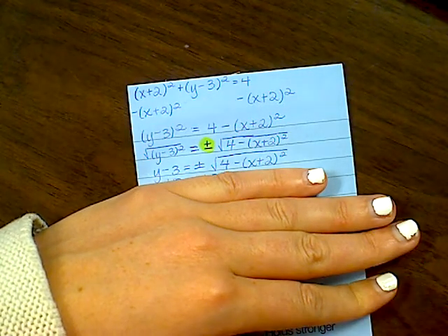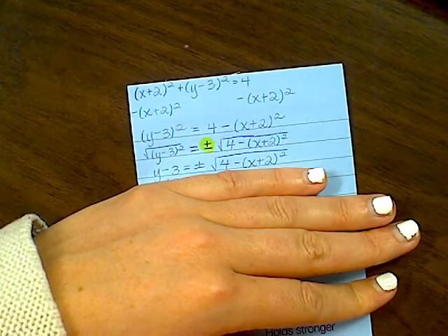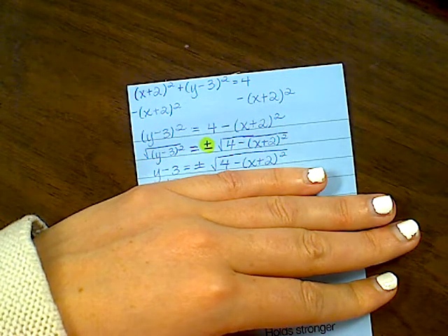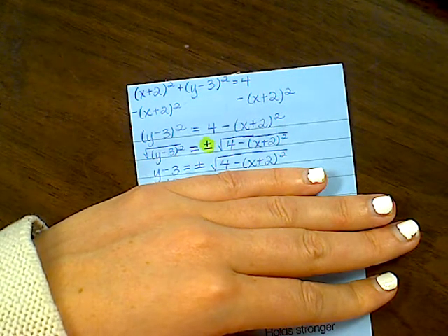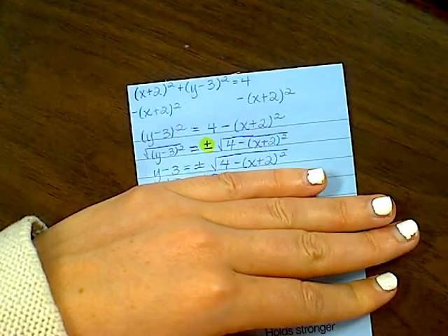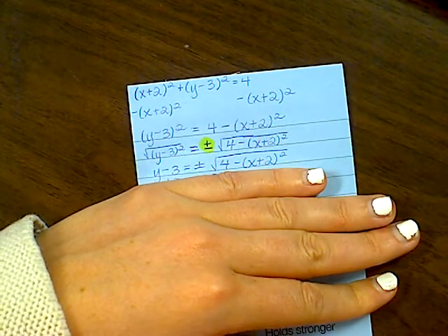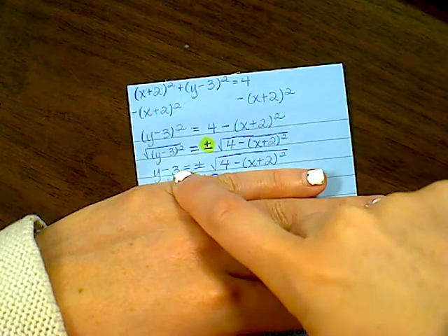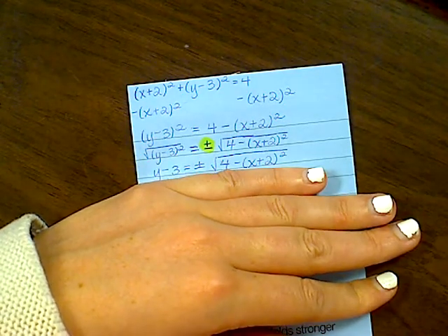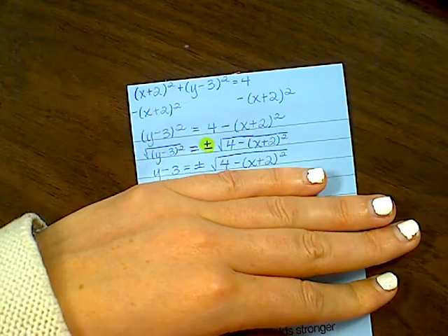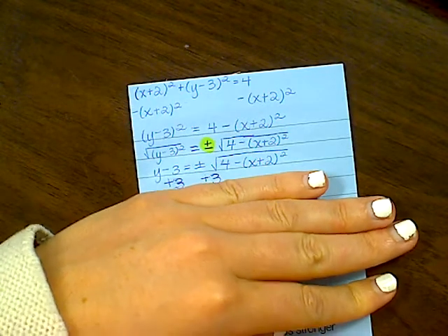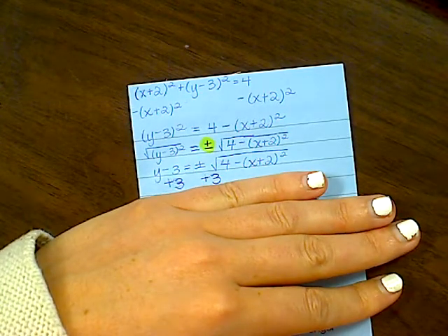They have to stay together, so there's really not much we can do to simplify that. So I'm actually just going to leave it as it is. But don't forget that plus or minus symbol. And then the very last step: we're so close to having y alone. So it's now y minus 3. We've got to get rid of that minus 3, so we're just going to add 3 to both sides.